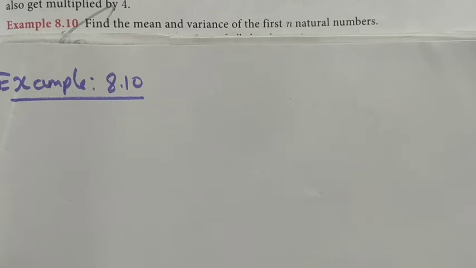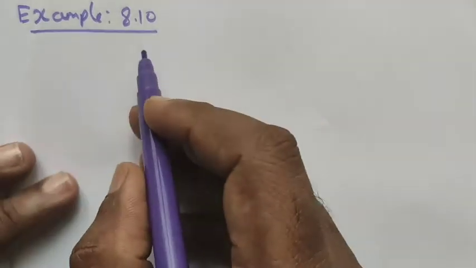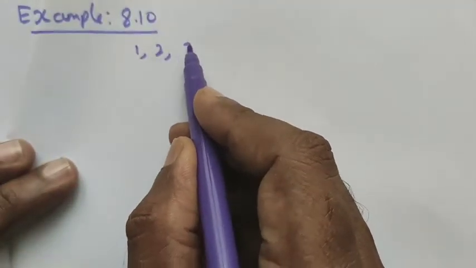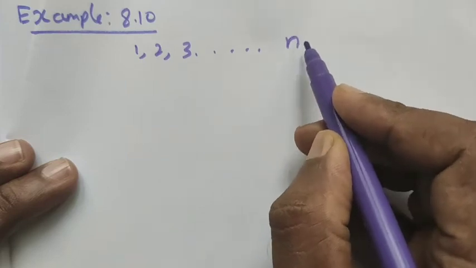Students, class 10, example sum 8.10. Find the mean and variance of the first n natural numbers. We want to find the mean and variance of the first n natural numbers. We know what the first n natural numbers are: 1, 2, 3 up to the number n.